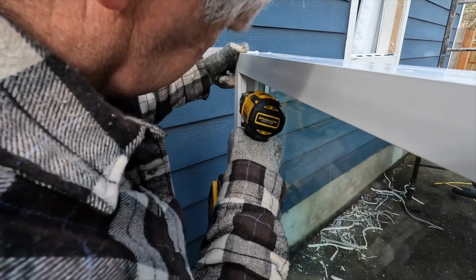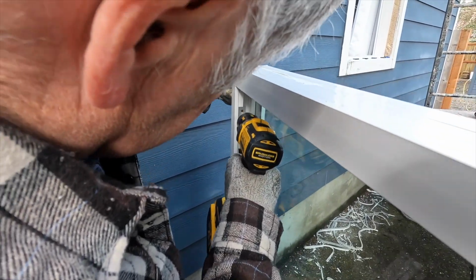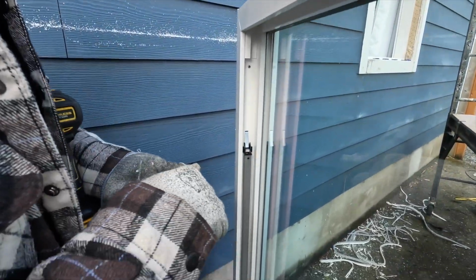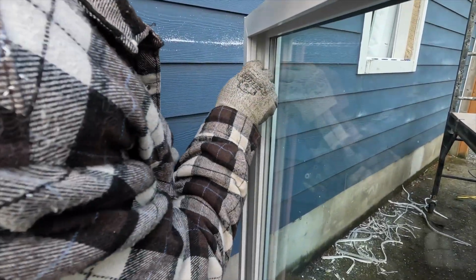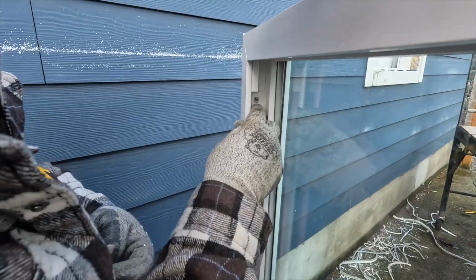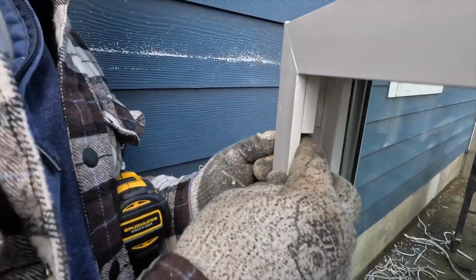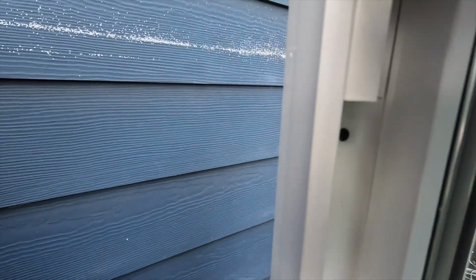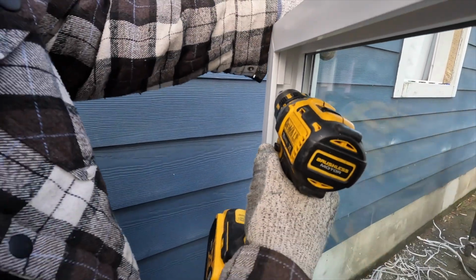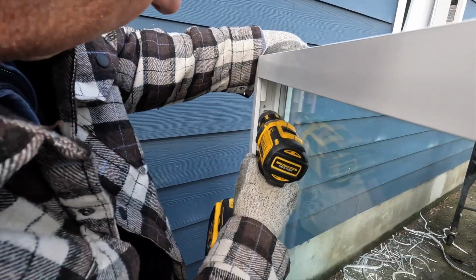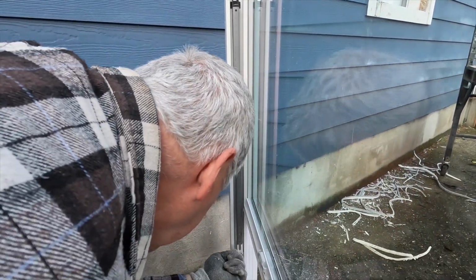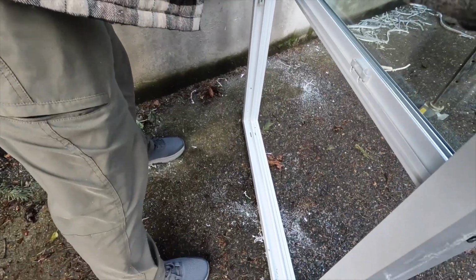Countersink. Don't over countersink it. This one I should have got a little lower.